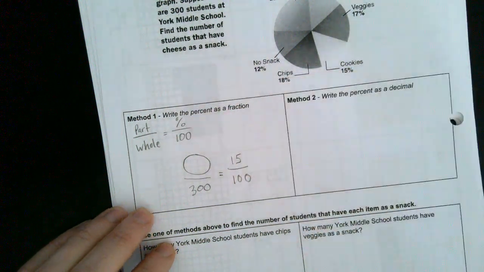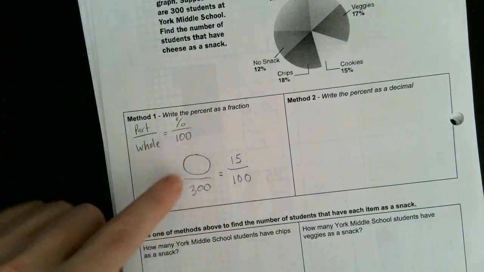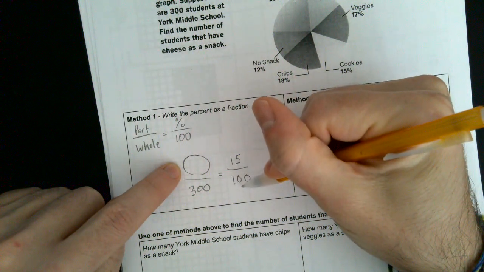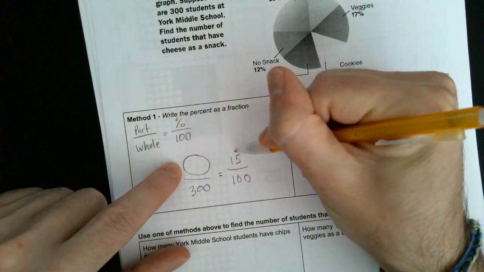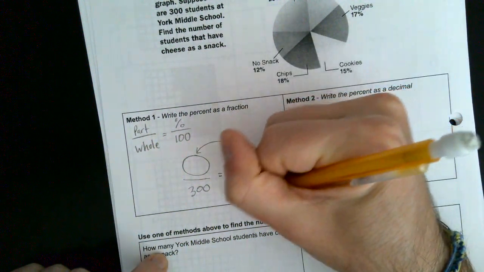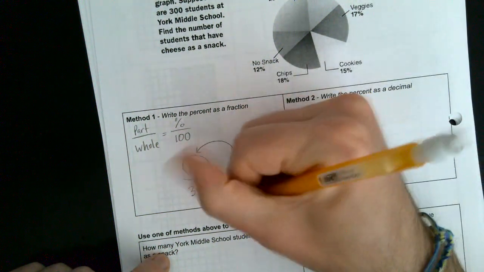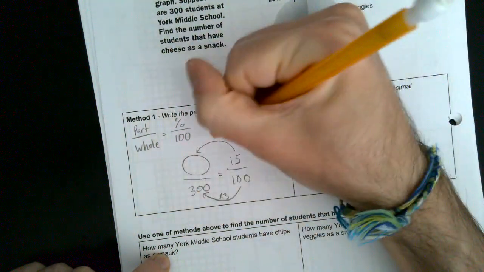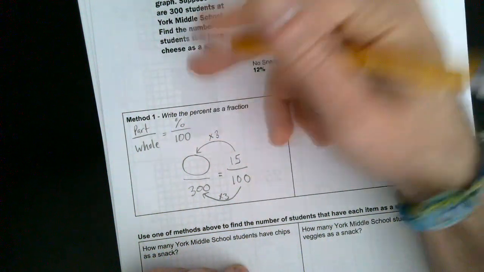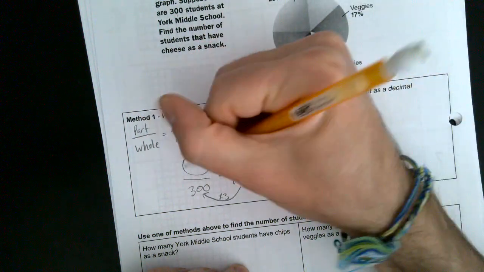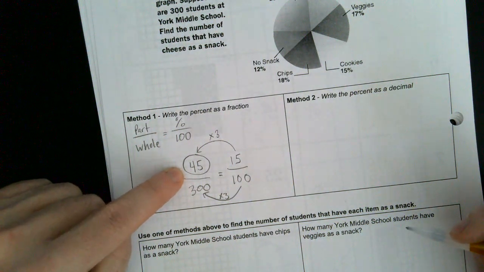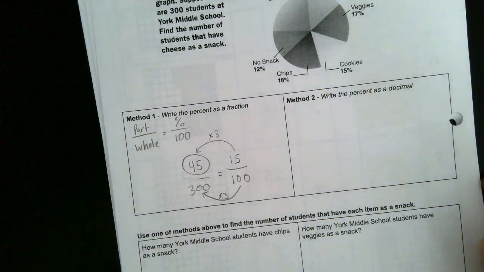Again, this is kind of like ratios. Now, we want to find this mystery number. To do that, we have to figure out how to get from 15 to this mystery number. Well, we're in luck because it's easy to go from 100 to 300. All we have to do is multiply by 3. So we do the same thing on the top: multiply by 3. 15 times 3, if I didn't know it, I could do it off to the side, is 45. So that means that 45 students at York Middle School have cheese as a snack. So that's one way to do it.